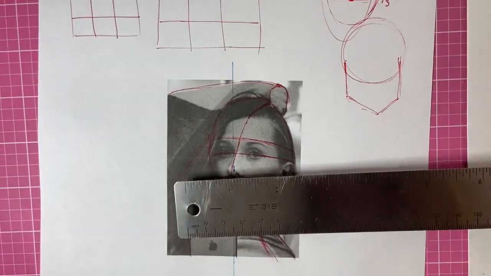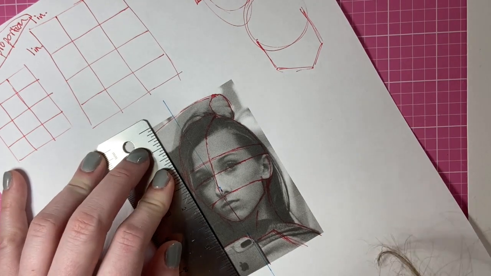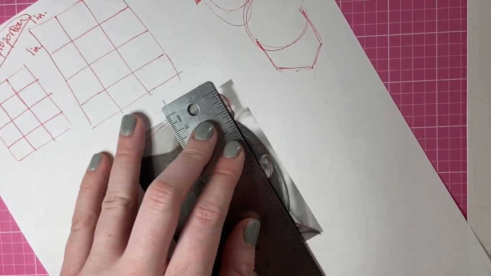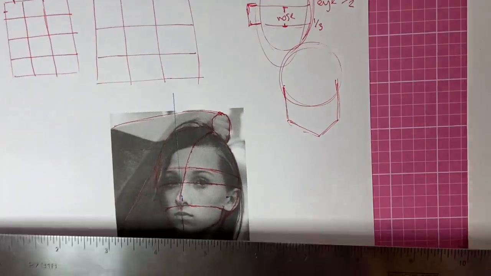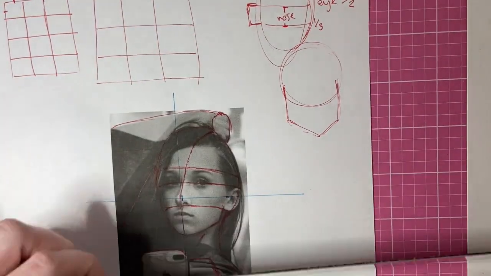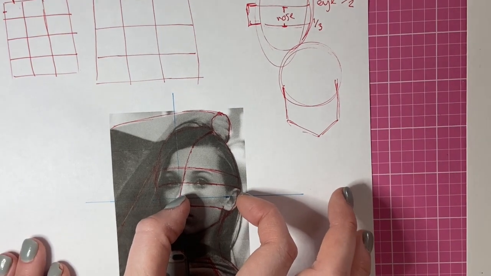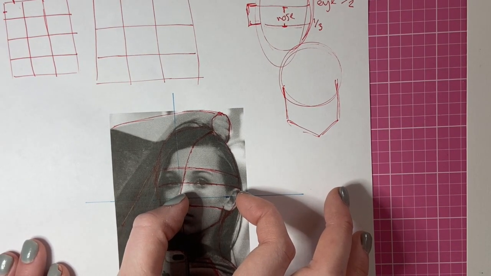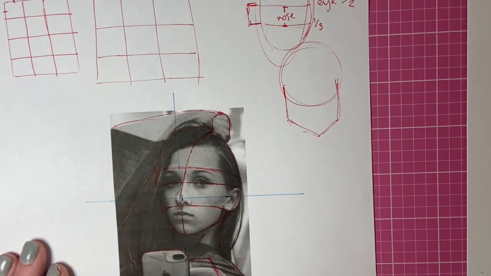This isn't necessarily half of her head. This is half of my composition, half of my page. I'm doing this to help me scale it up so that I maintain the same proportions in my drawing. All right, so see, one side of her head is taking up a much larger portion than the other side of her head, almost twice. It's almost twice as wide.